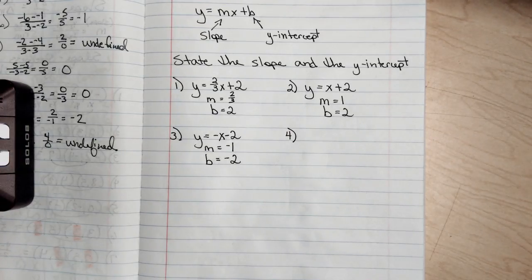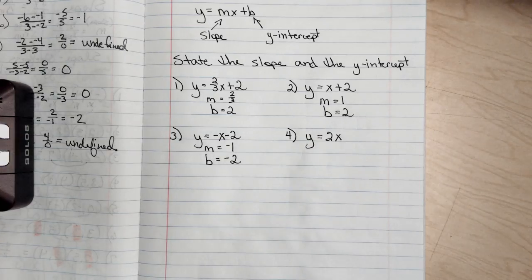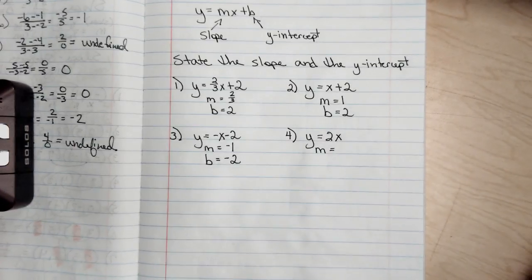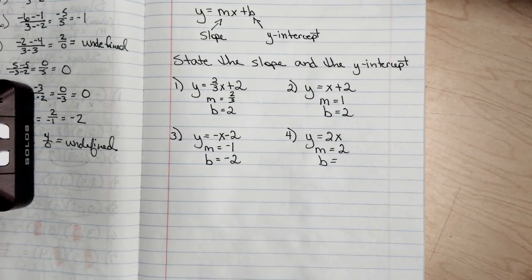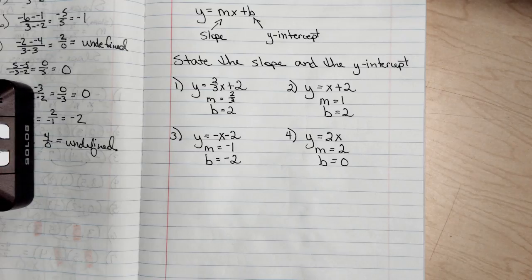All right, number 4, y equals 2x. This time I don't have a plus or minus. So m equals, that's right, it's 2. And b equals, since there is no plus or minus, when I graph this line, it's going to go through the origin. So my y-intercept is 0. Okay.